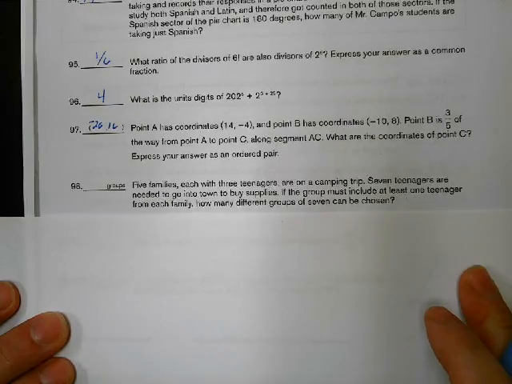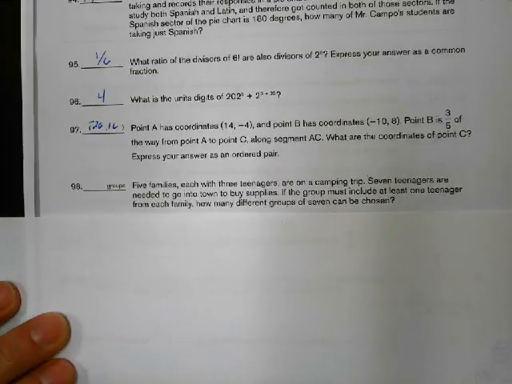Now, I wish they would have just made it an easy problem and said, hey, we got 15 kids and we want to find out how many ways we can do 7 of them. Because then that would just be 15 pick 7 and we could finish it off. But this one we have to think through a little bit more. So we've got 5 families. 1, 2, 3, 4, 5. We're going to pick 1 kid from each family.